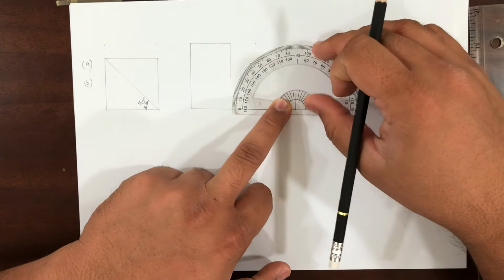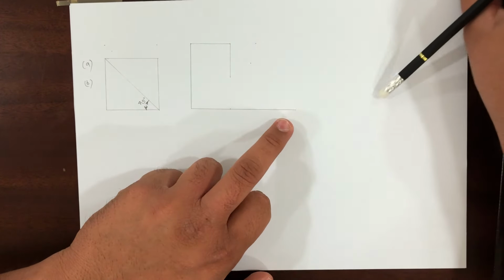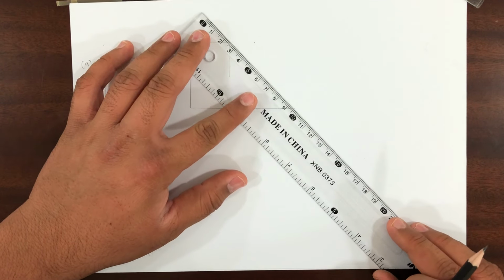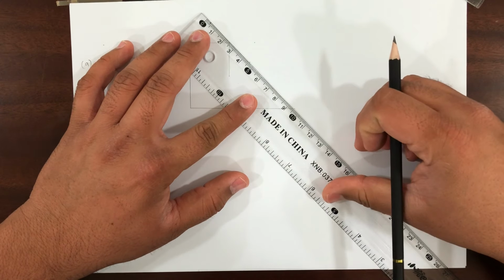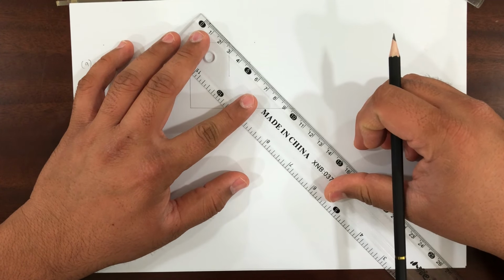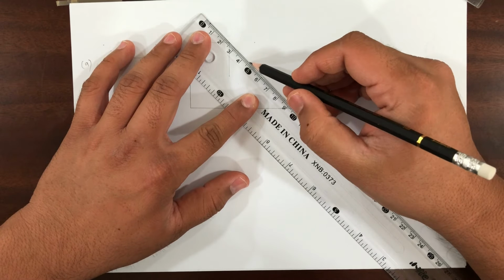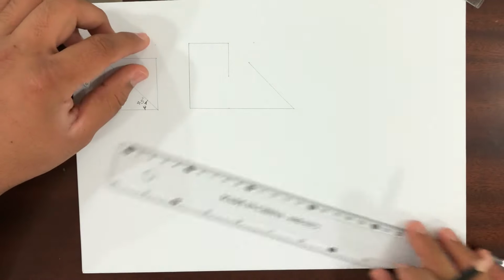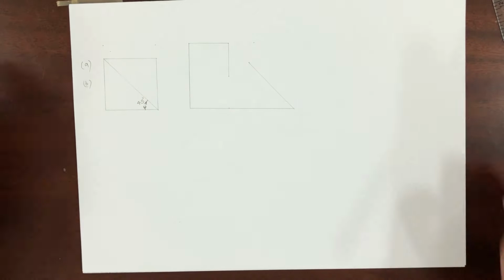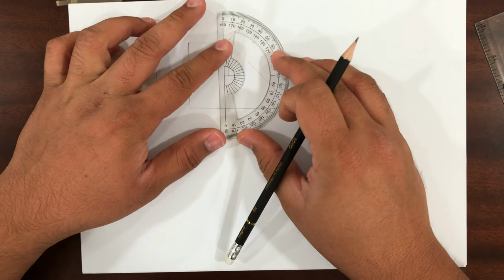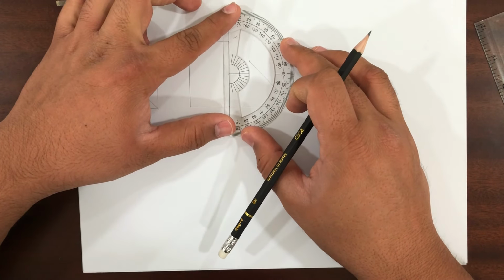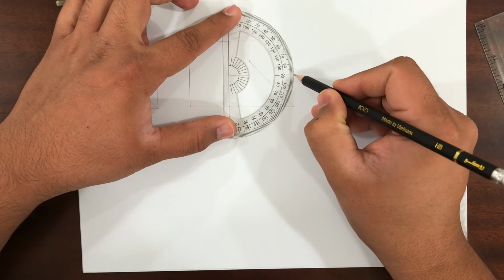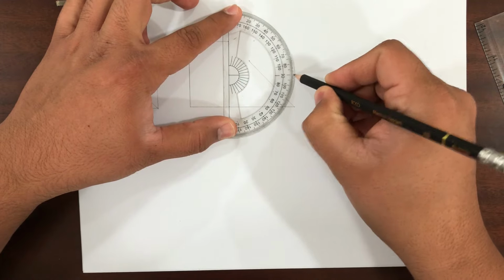Okay, make a dot, then remove the protractor, take a scale, and join this end to this point. Okay, just join it. Now what you will do, take the protractor again, keep it here and mark 90 degrees.